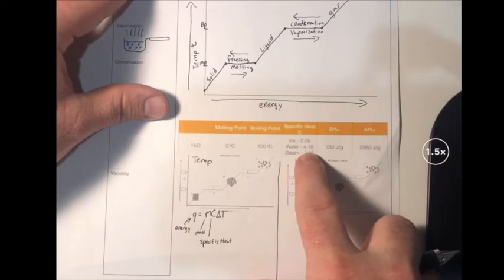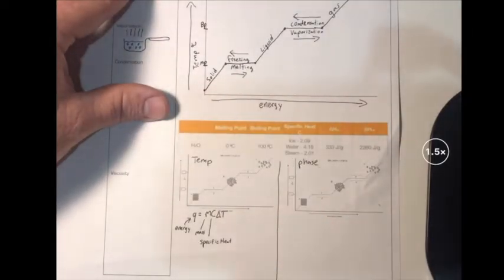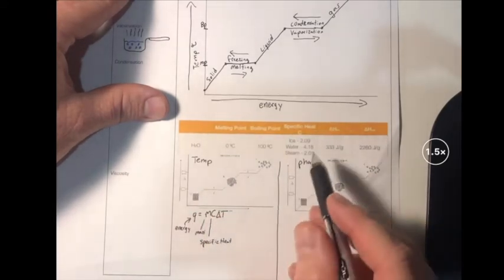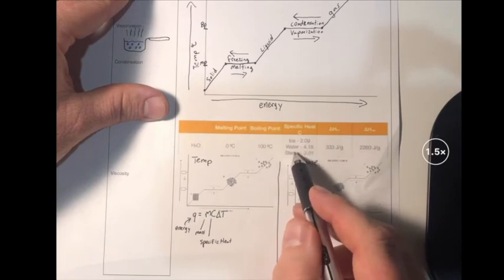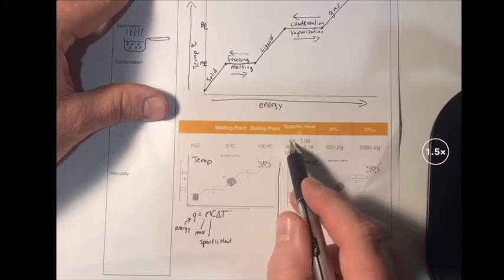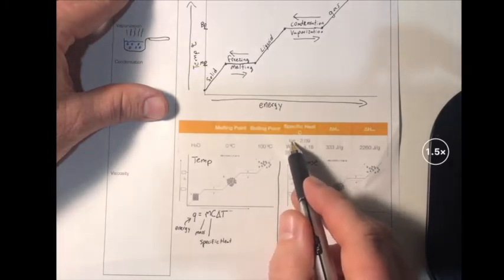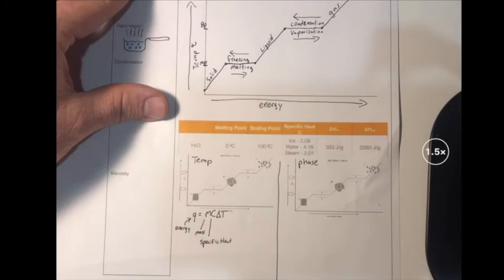But it is a property of all matter. All matter has this property, just the number is different. You will always be given a chart though. In this case, we're doing liquid water, ice, gas, which is steam. So gas, liquid, solid.